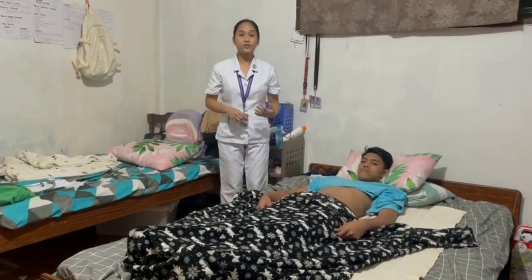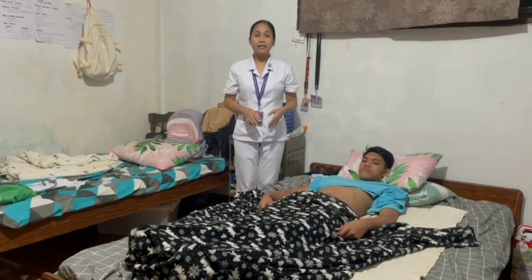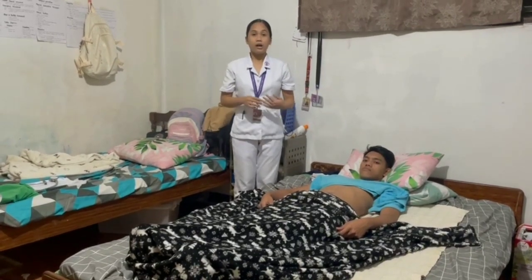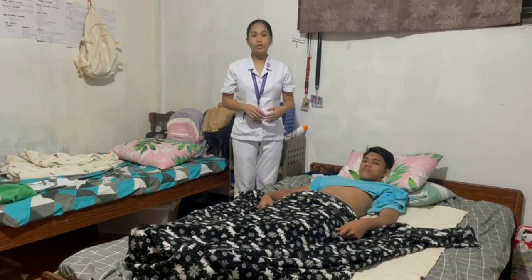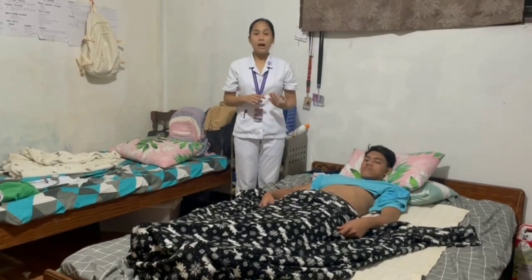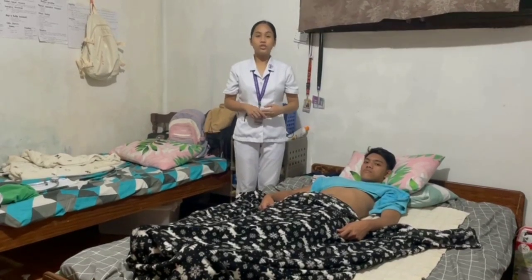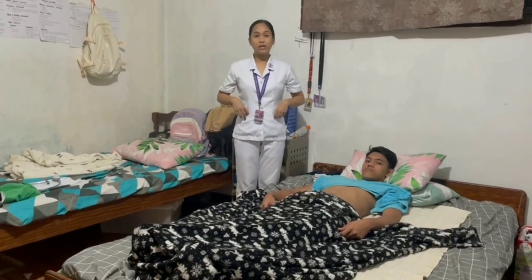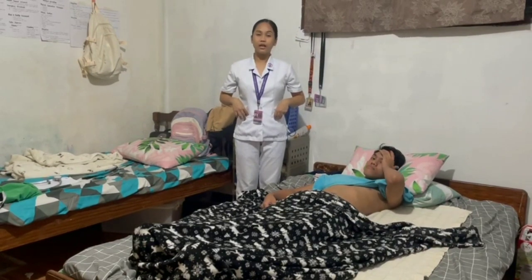And now percuss for the vertical liver span at the mid-clavicular line, from the right lower quadrant along the mid-clavicular line. Percuss upwards towards the liver. Note the change from tympany to dullness and mark the area of dullness.